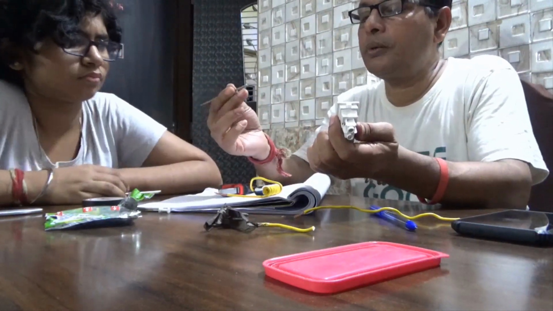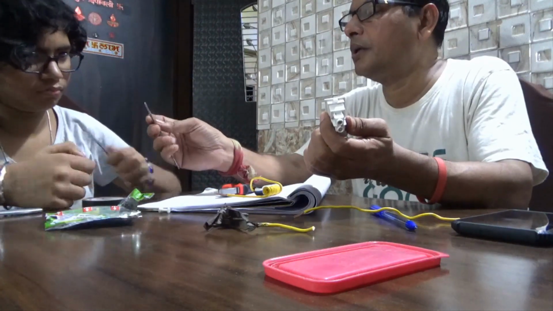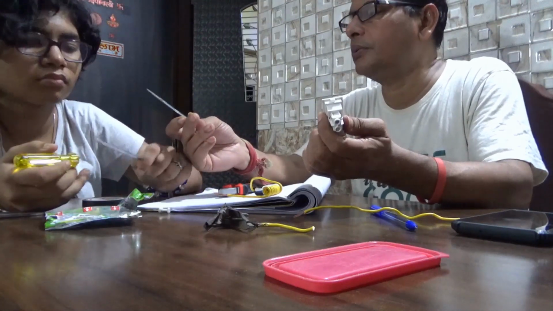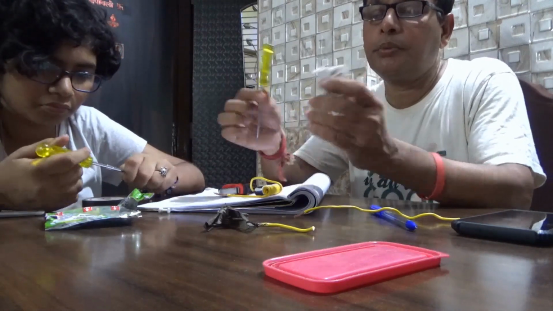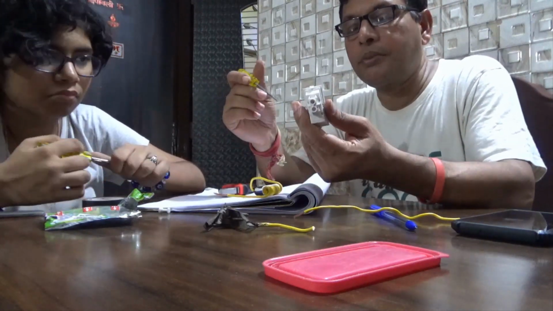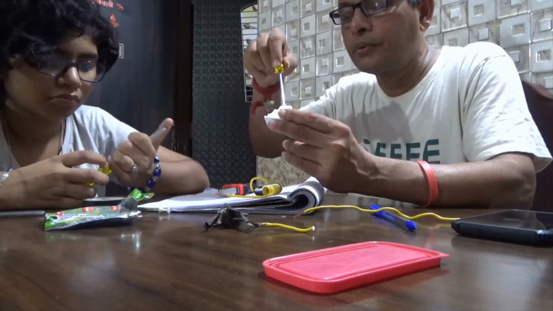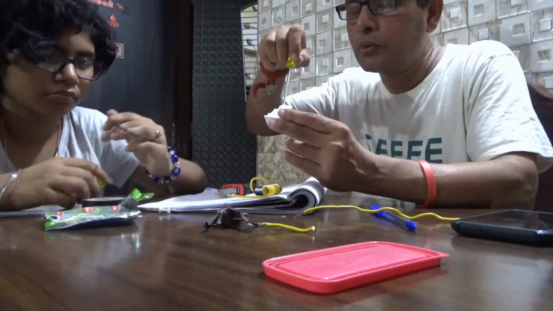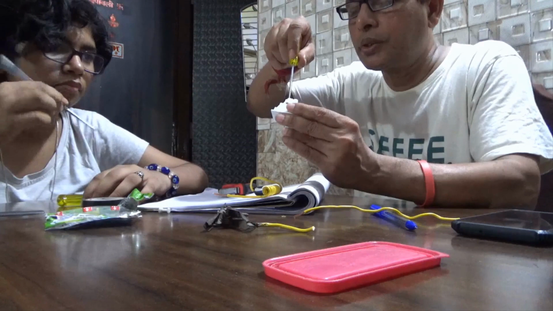So this screwdriver has two parts. One is for opening the star screw, and this is for opening the normal screw. Okay. So what I will do on the normal screw, I have to first of all see what I am doing now. I have to make it loose. Now how to connect a switch? You try to understand this. How to connect a switch?